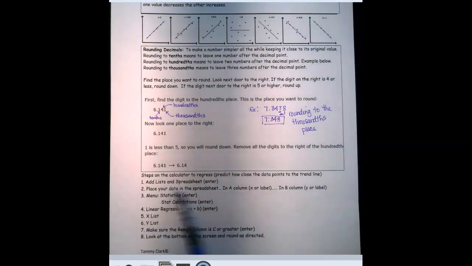First, you're going to add lists and spreadsheets and you hit enter. Then you're going to place your data in the spreadsheet. In column A, you're going to either type X or you're going to give a label, like a name. In column B, you're going to do the same thing. Then you're going to hit menu, statistics, hit enter, stat calculations, hit enter, and we're doing a linear regression. In other words, we want this to be a line.